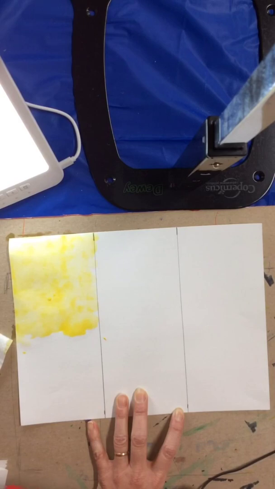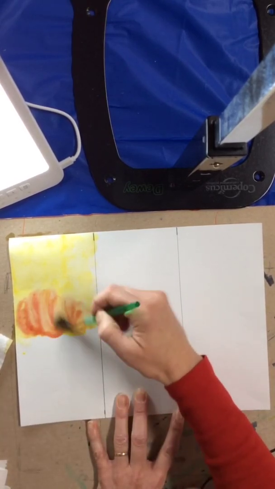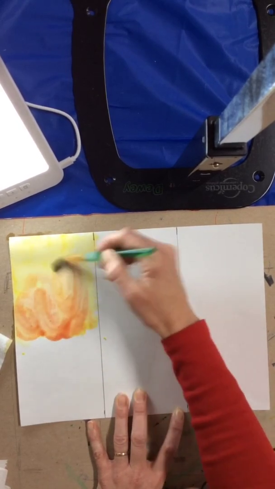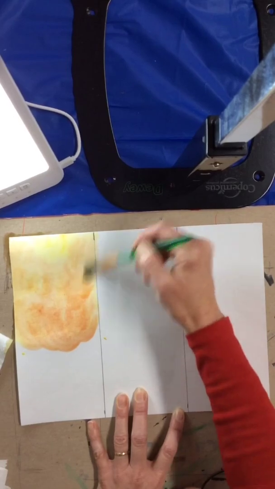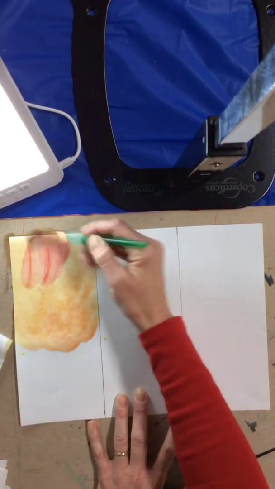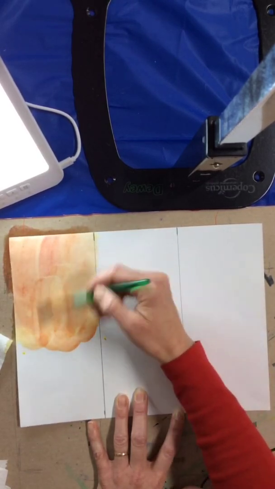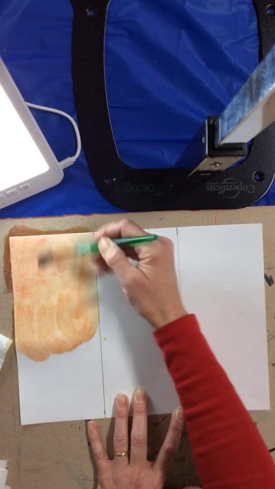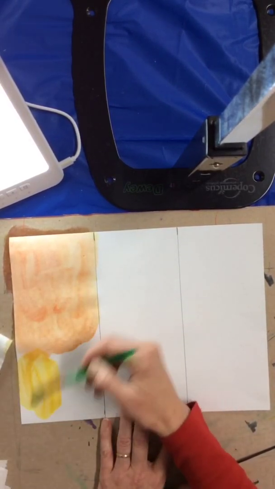Now I want to start adding some red. So now I'm going to mix it up because remember, I want orange. But by dabbing, my paper got nice and wet, didn't it? And like I said, it's going to be a lighter orange with watercolor, but it definitely works.